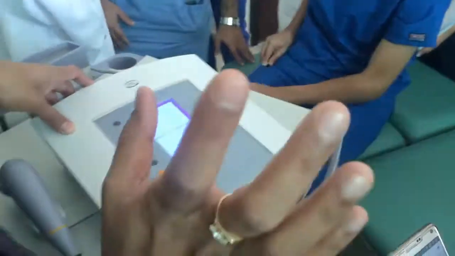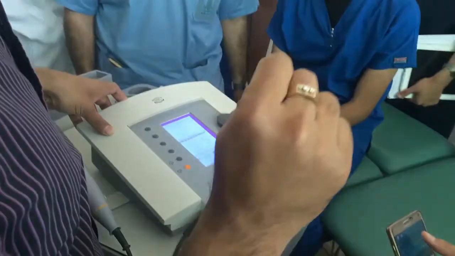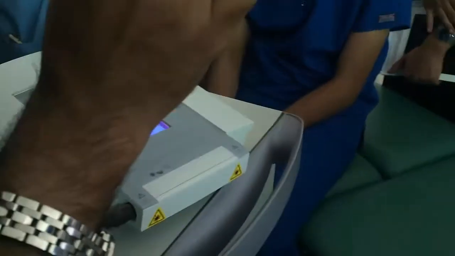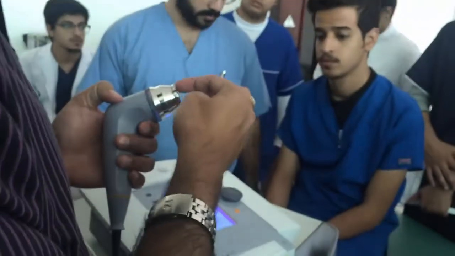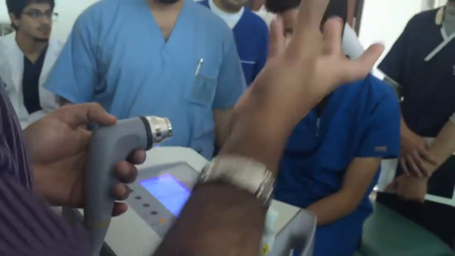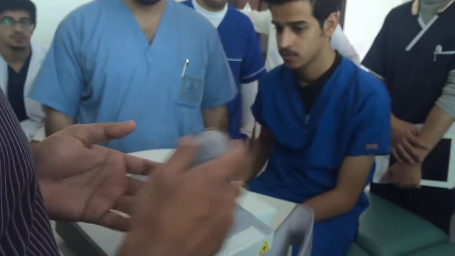So, depending upon the dosage, your time will change. And there are 4 techniques: gridding, scanning, banding, and the acupuncture point technique. Can we use banding on open wound? You can use, but the laser beam should be more. Understood what I'm talking? Then we can use banding technique.